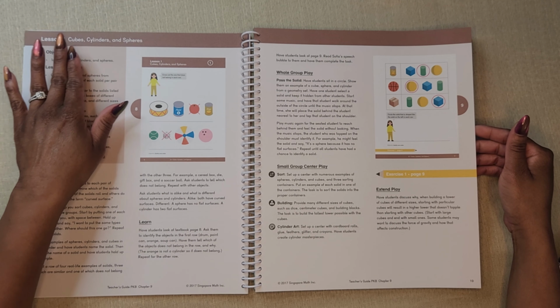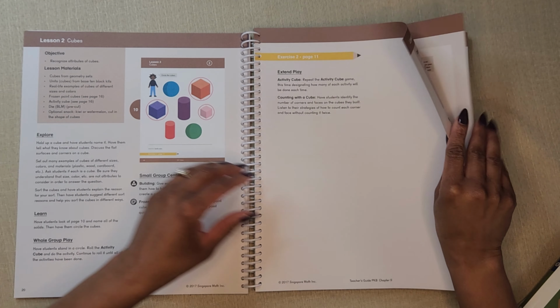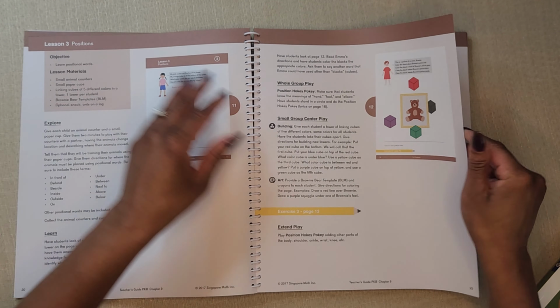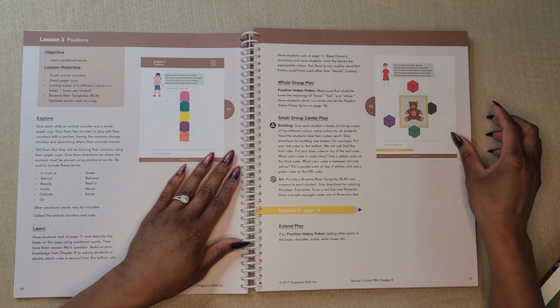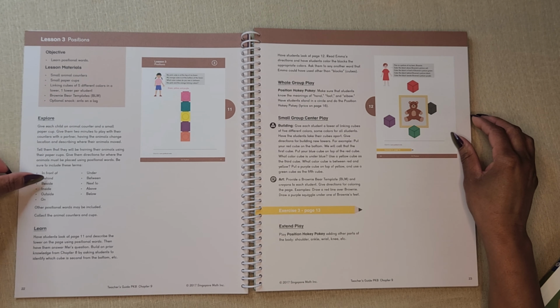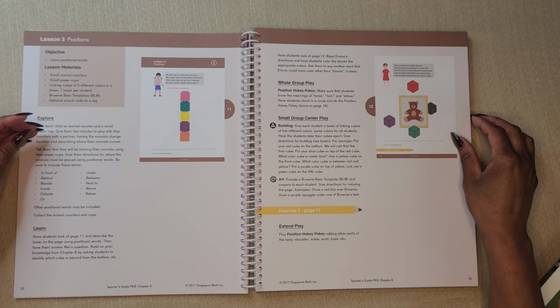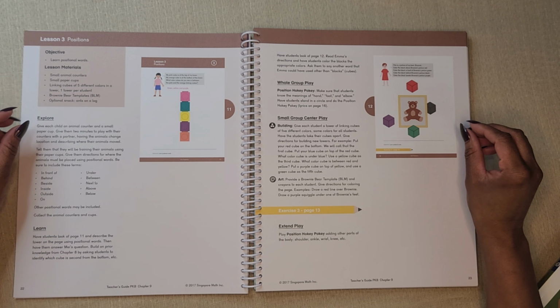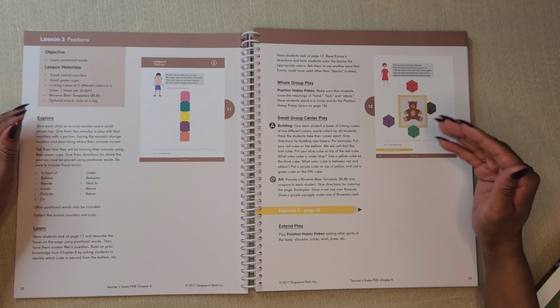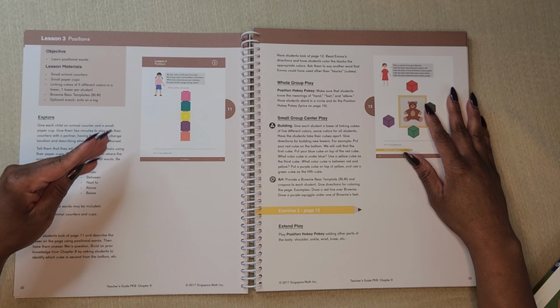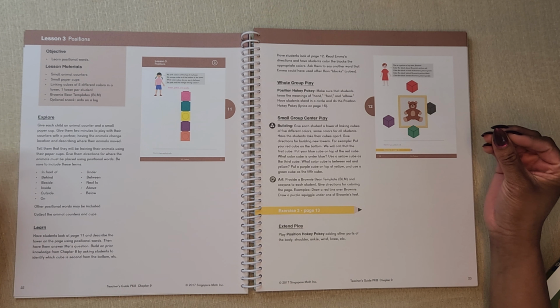Lesson 1 is cubes, cylinders, and spheres. Lesson 2 is learning about cubes. Lesson 3 is learning about positions. So these are the positions in front of, behind, beside, inside, and so forth. And how you introduce that to the child is by getting animal counters in a small paper cup. Give them a couple of minutes to play with their counters with a partner and have the animals change locations, describing where their animals move.